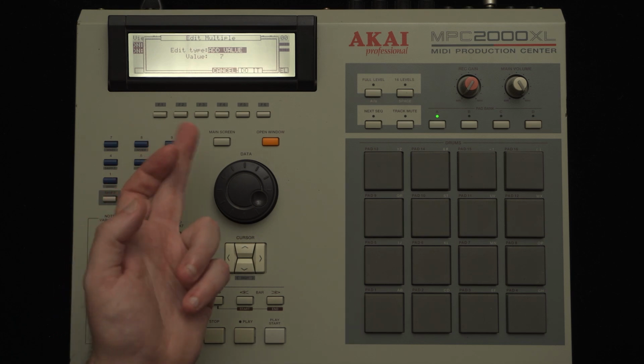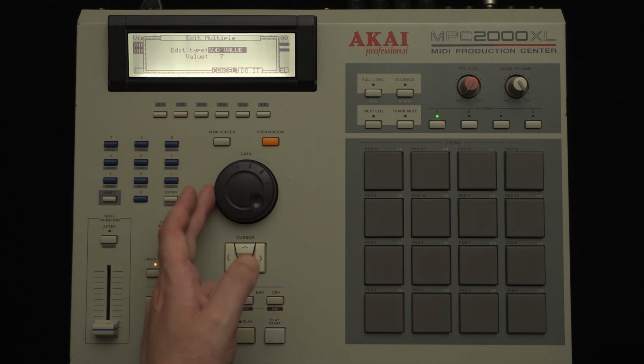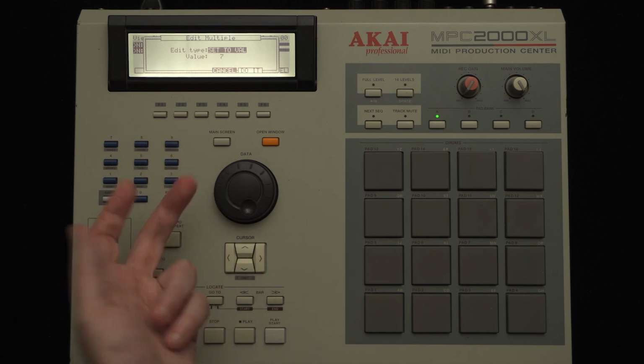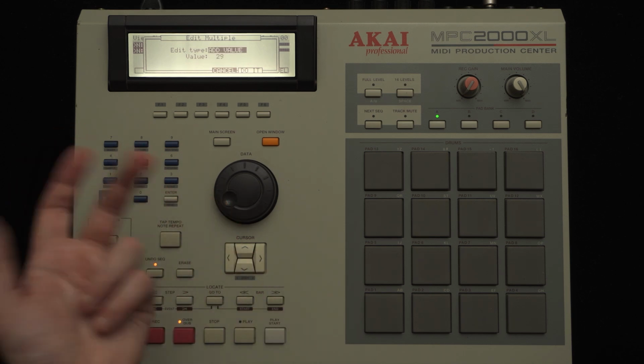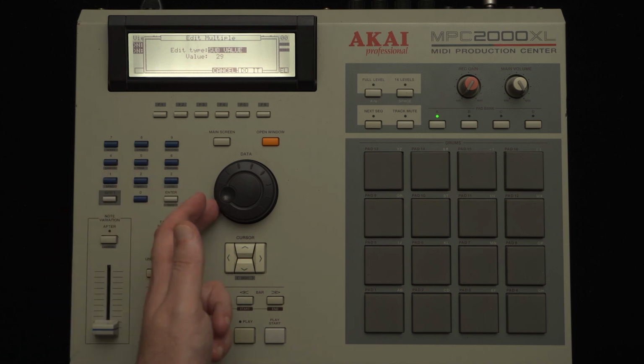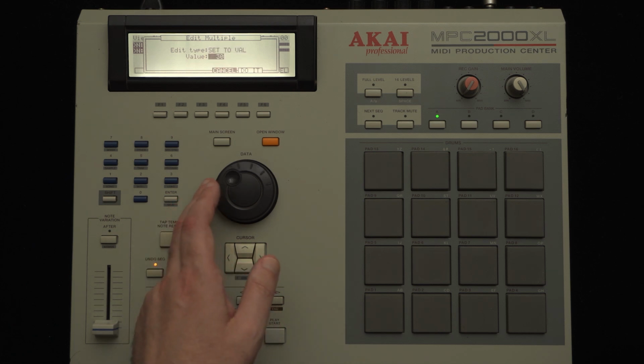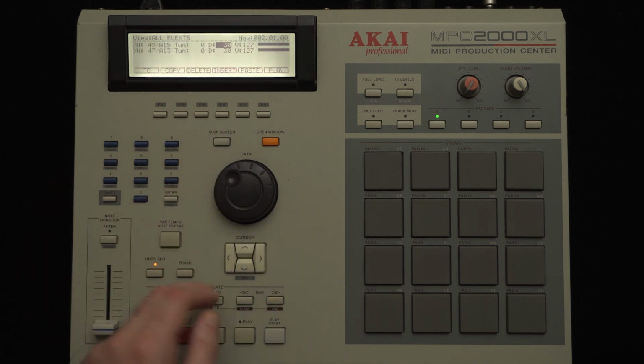And now it says edit multiple, and I can set the value to a set value, or I could have the other options that we discussed earlier: add value, subtract the value, multiply value by percentage, set to a static value. So we'll set this to 30 and then hit do it. And now you can see both events in that list are now sharing a decay of 30.